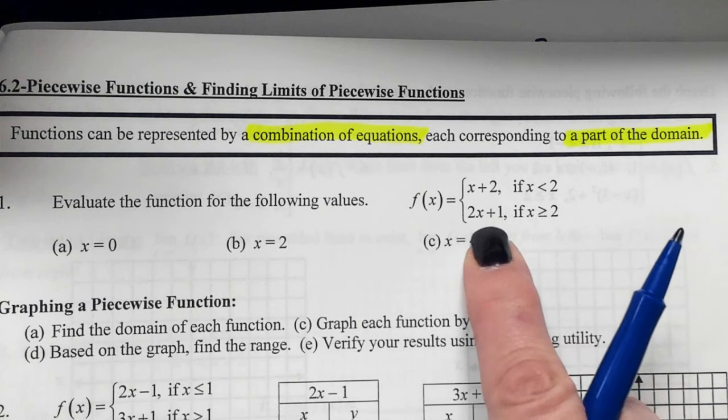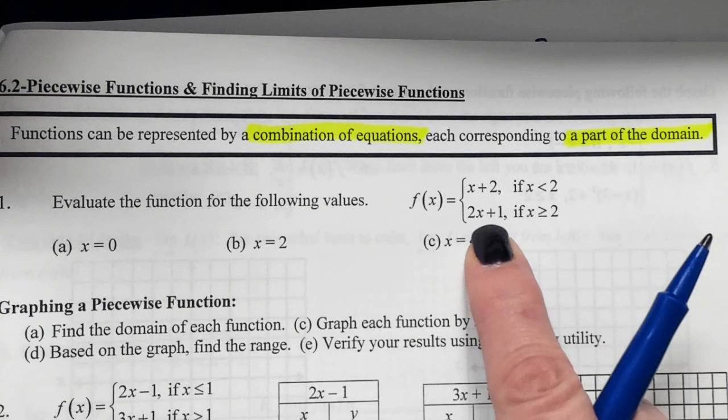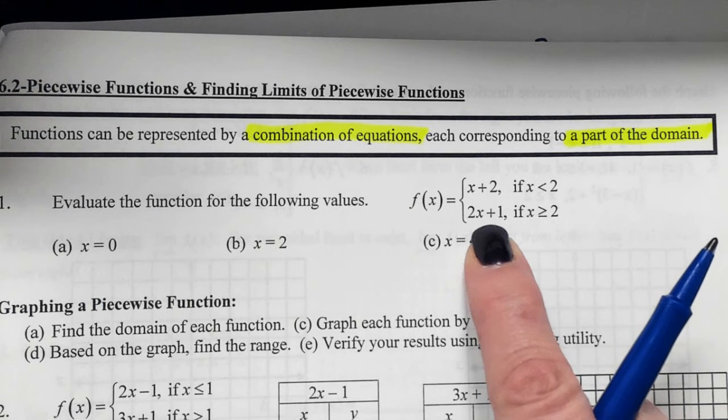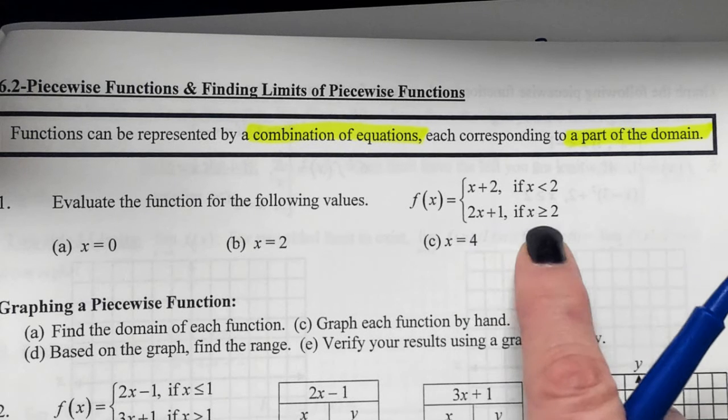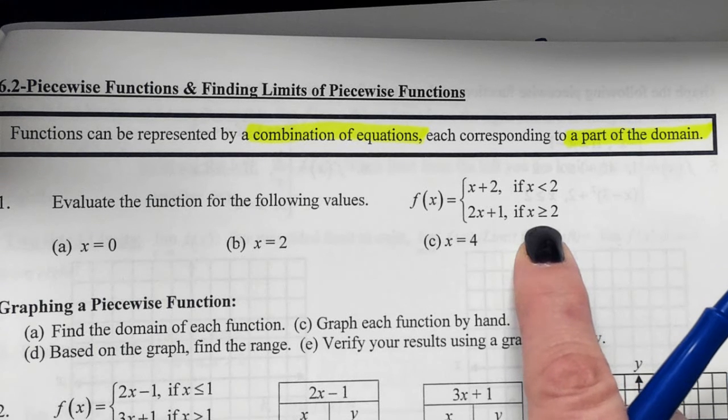Then notice in your second row, you have another equation, 2x plus 1. Y equals 2x plus 1 is another line. And notice you have a restricted domain of x greater than or equal to 2. So a couple things you have to be able to do with piecewise functions: graph them and evaluate them.